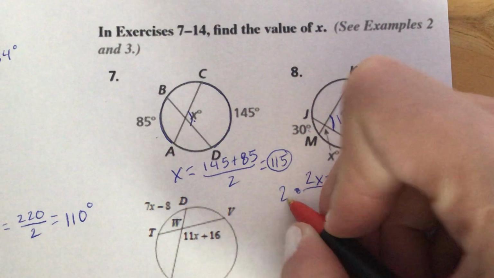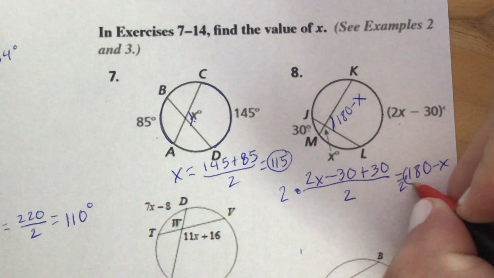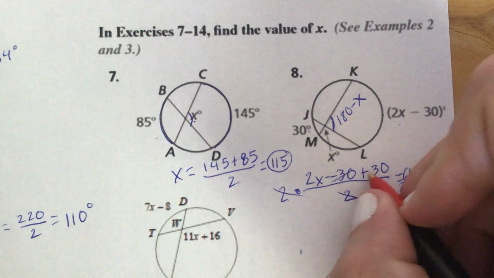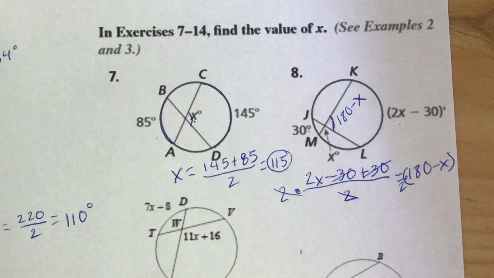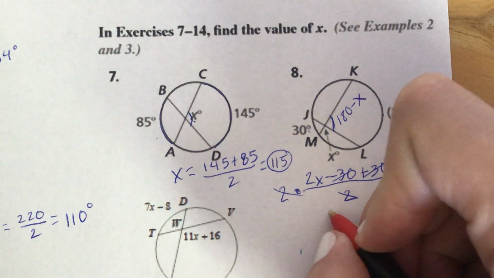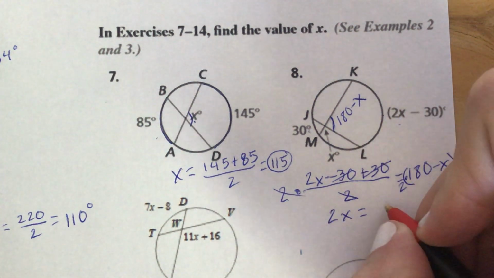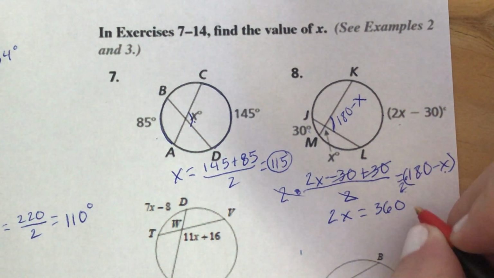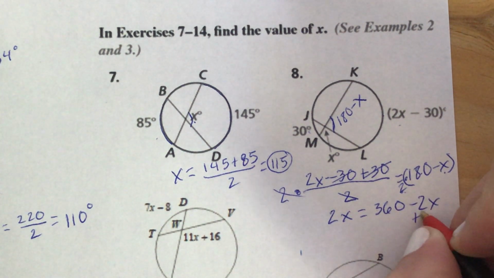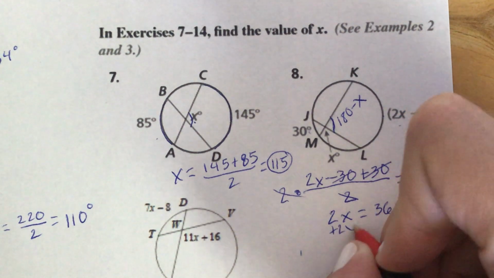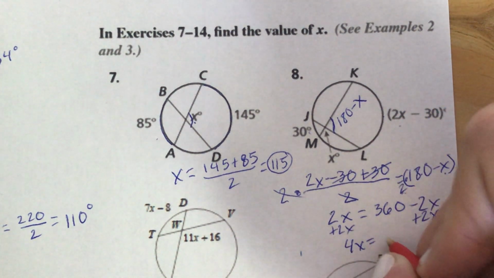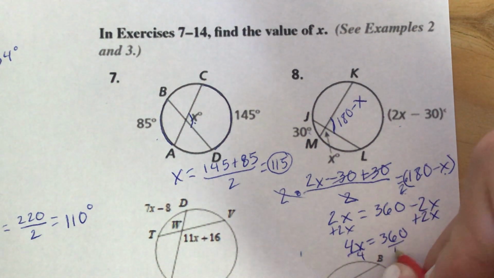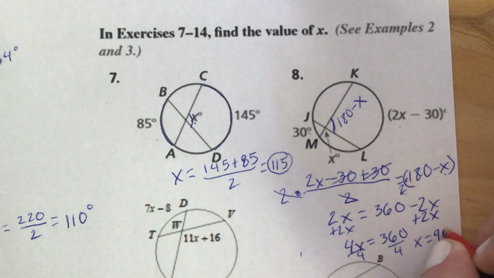But we'll multiply both sides by 2, and then these, I'm just going to go ahead and combine those. We know negative 30 plus 30 is just going to go away. So we'll get 2x is equal to 2 times 180, which is 360, 2 times negative x, which is negative 2x. I'm going to add 2x to either side. 4x is equal to 360. Okay, divide by 4. x is equal to 90.